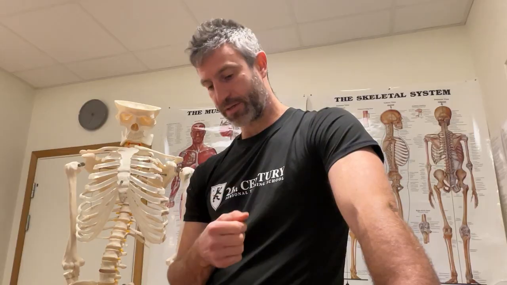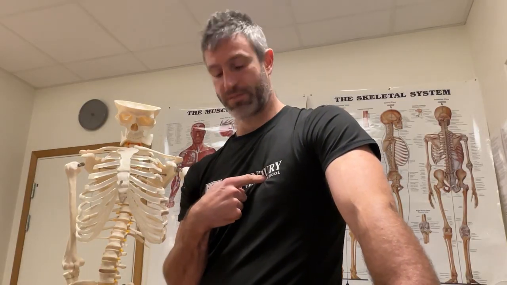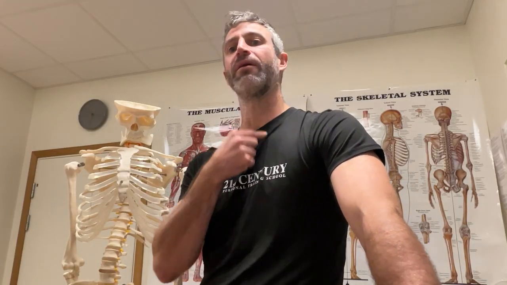Now there are three different types of muscles. There is the skeletal muscle. Skeletal muscles join all of our bones together and make us move. Then we have our cardiac muscle, which is our heart. And then we have smooth muscle, which makes up blood vessels, our intestines, our stomach, our esophagus, for example.